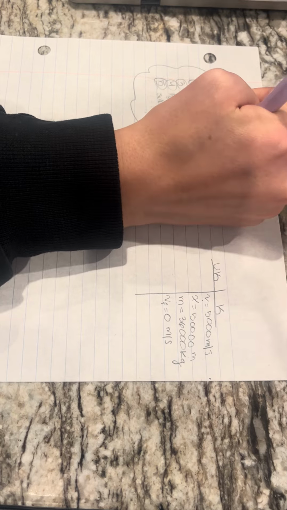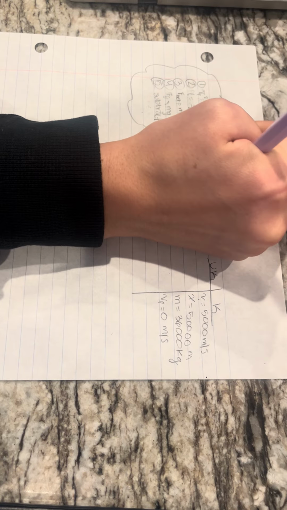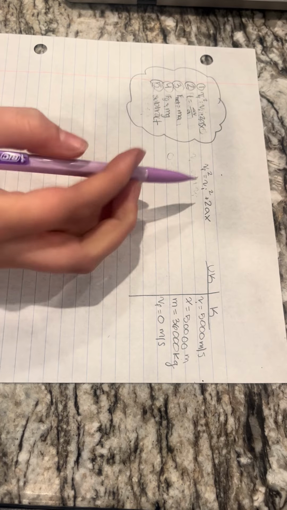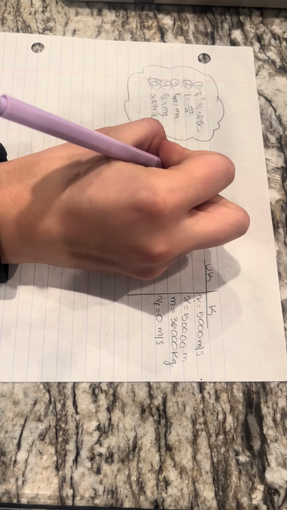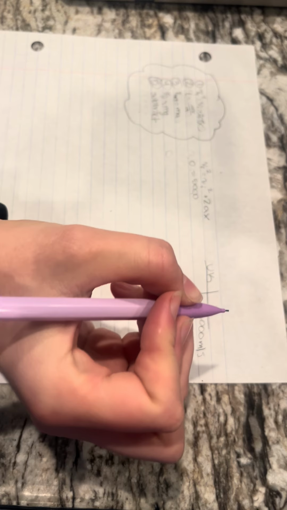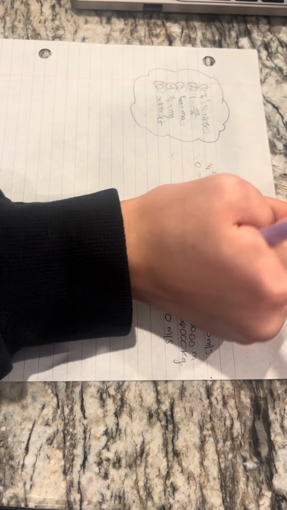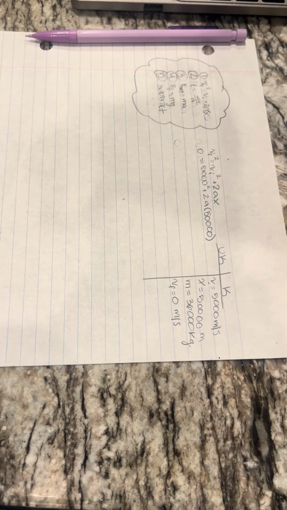Our first step is going to be using this new equation. The final velocity squared equals the initial velocity squared plus 2ax. So we know that our final velocity is 0. So we have 0 equals, our initial velocity is 5,000 squared plus 2a times 50,000. Now make sure that you have your calculator handy so that you can do all of your calculations.